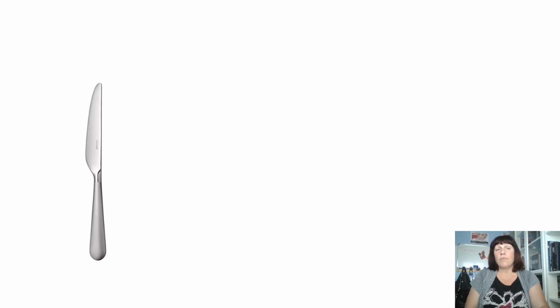And there's the knife again. Oh, there's another knife. Do you know the difference? Very important to know the difference between these 2 knives if you eat meat.